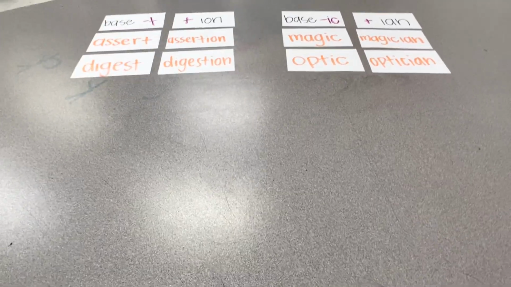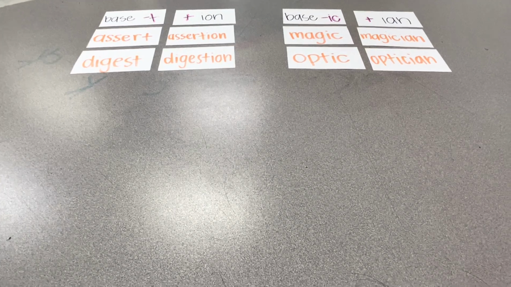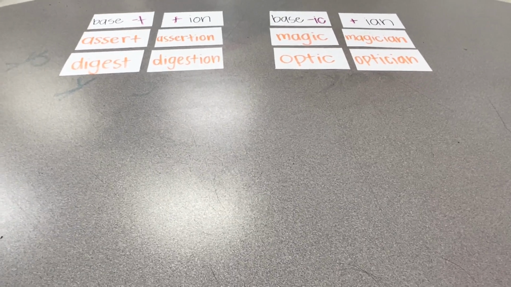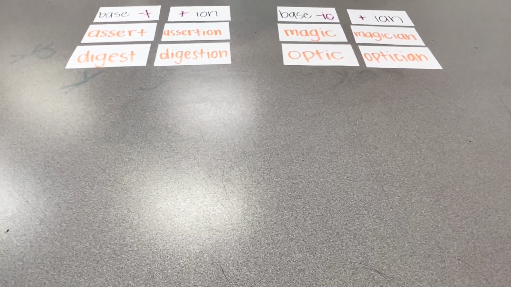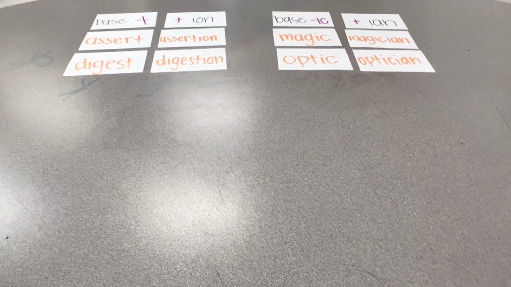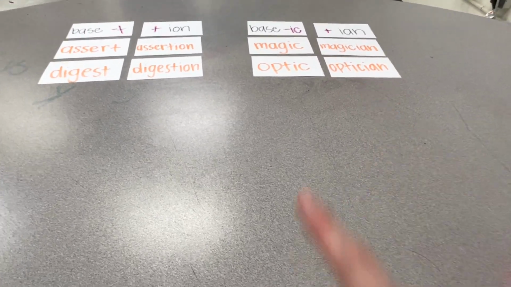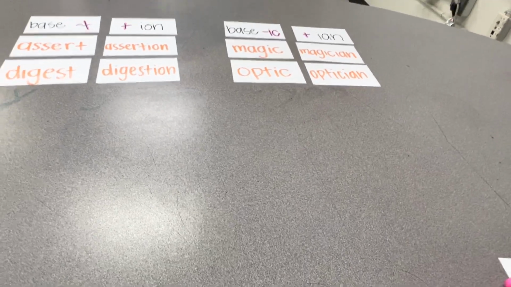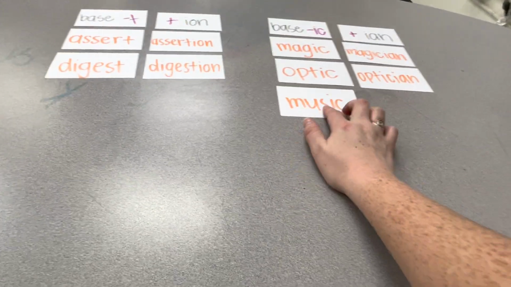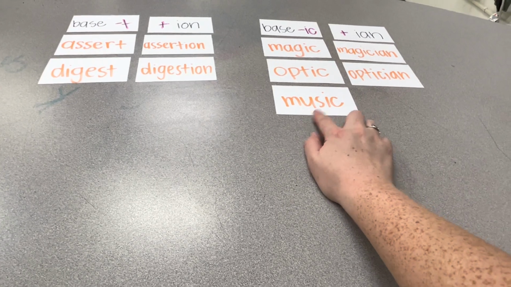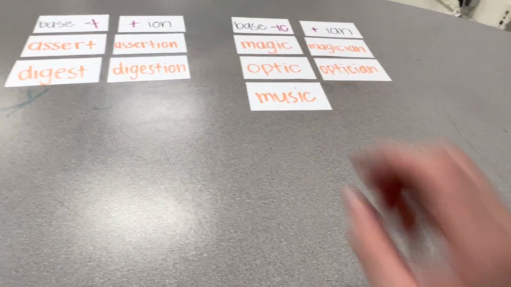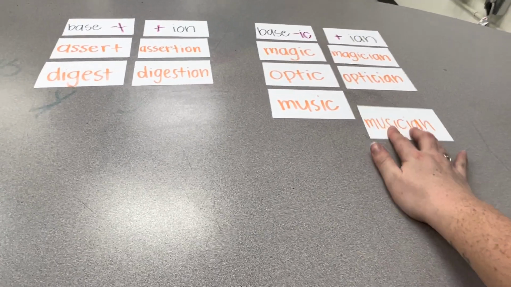So for me, I wear glasses and contacts, so I have to go see an optician every year to get my eyes checked. It's their job as doctors, that kind of doctor, to check and to deal with your eyes. So I want to do one more in this category before we talk about the definitions. I have a base word that ends in IC, music. Listen to that end sound. When I add IAN, it becomes musician.